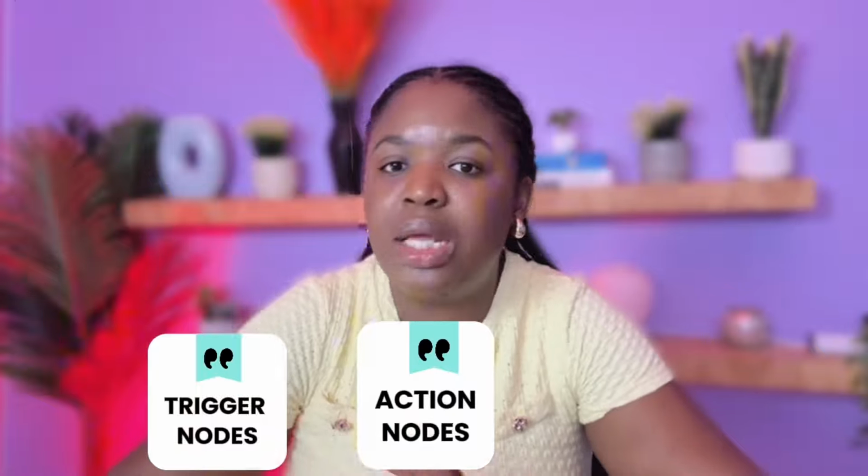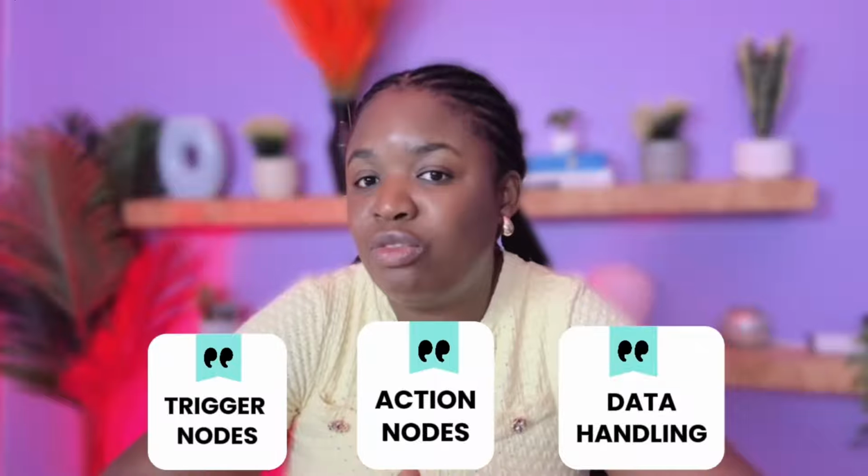Alright, now that we understand what n8n is and what it can do, let's move into the core building blocks of n8n. These are the fundamental nodes that you would use in almost every workflow, and these are categorized into the trigger nodes, the action nodes, and a bit of data handling. By the end of this module, you'll be able to build your first working automation that captures data from an external tool and logs it into Google Sheets. Let's get right into it.